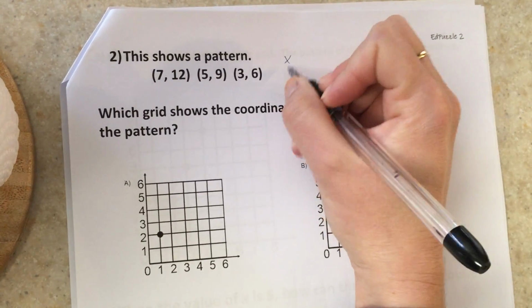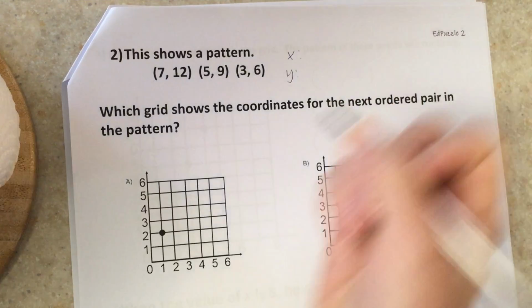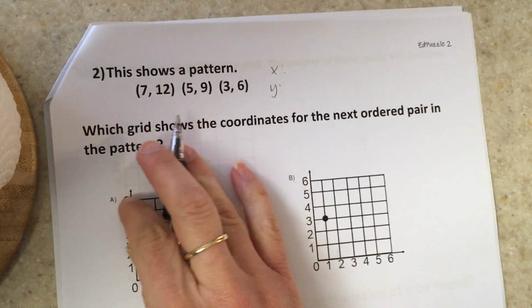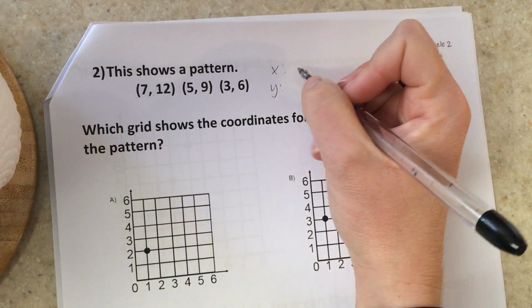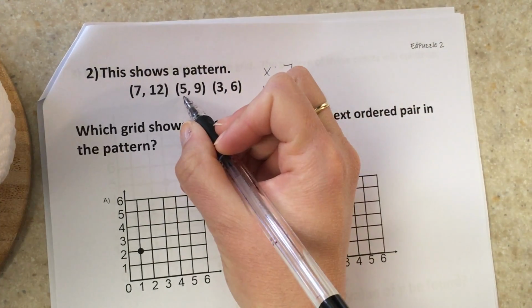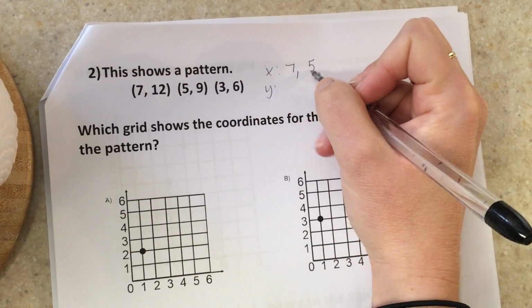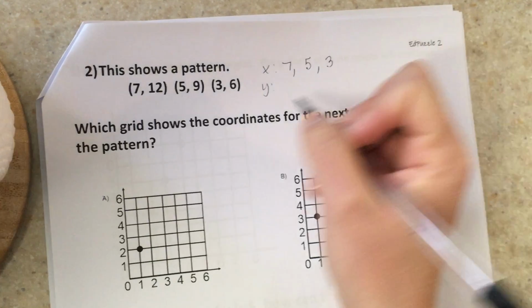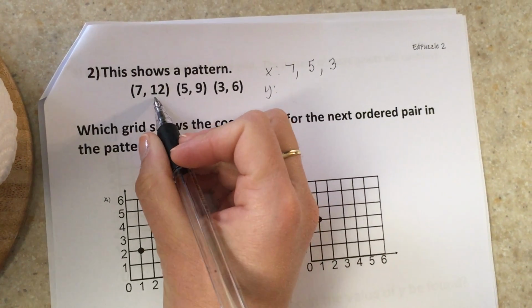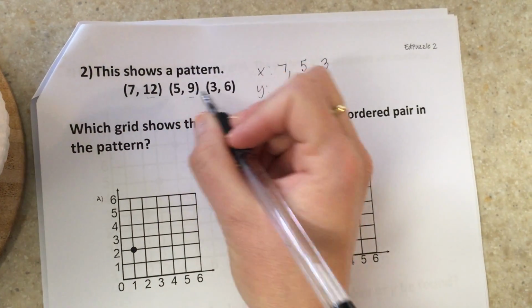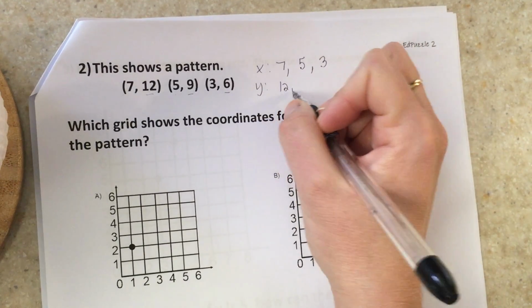So if I look at my X numbers and my Y numbers, my first X is 7, my second X value is 5, and my third X value is 3. For my Y values, I have 12, 9, and 6.